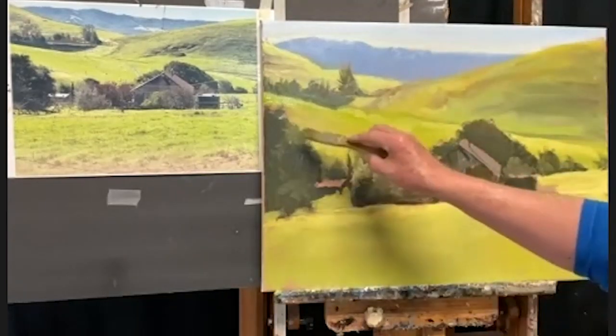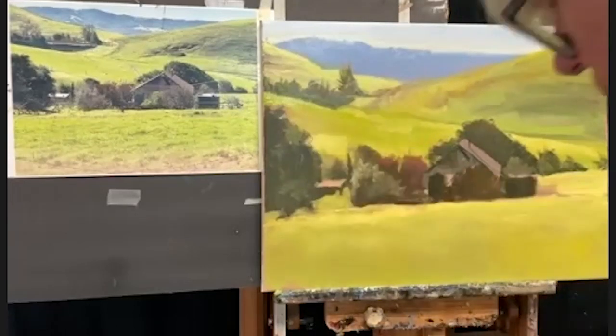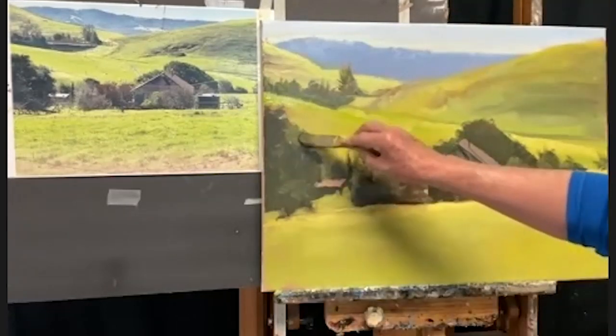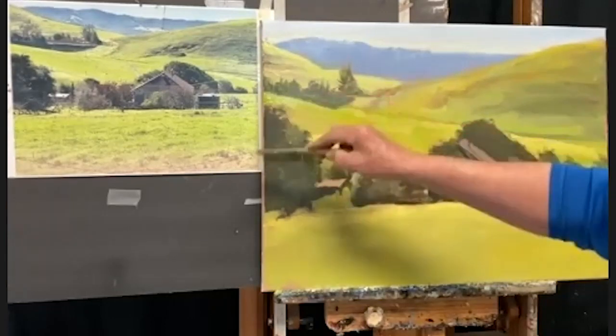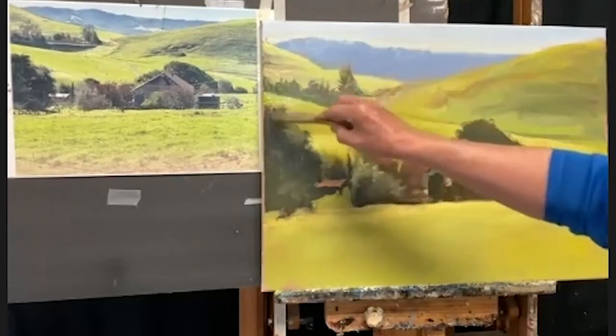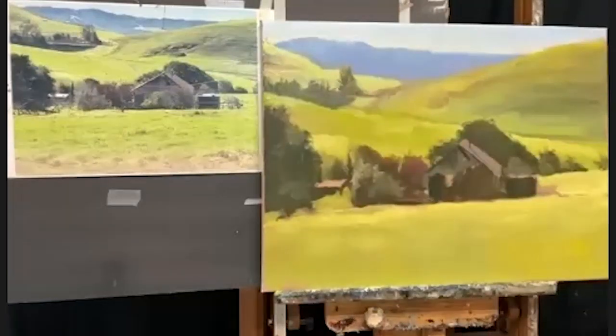So I went back with a darker color that I already had kind of mixed up. It's just green and brown, so it's not a tremendously difficult color. And if I don't hit it exactly right, it's not going to make a huge difference. So, okay, let's go into this tree.